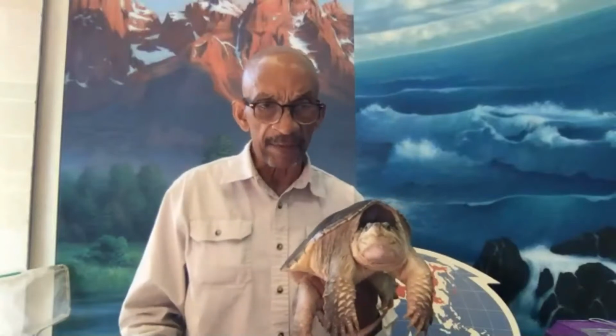And just to show you, do you think snapping turtles have teeth? I don't know. Let's take a look. Maybe. Whoa, does he have teeth? I don't think so. Now see how long that neck is? Wow, did you see that? That's how he gets his food too. That long neck can extend.